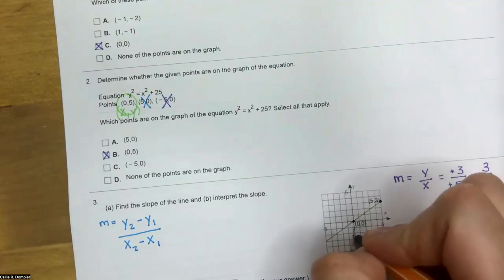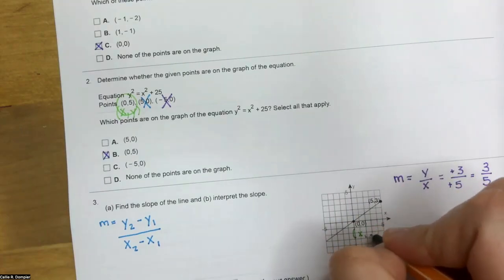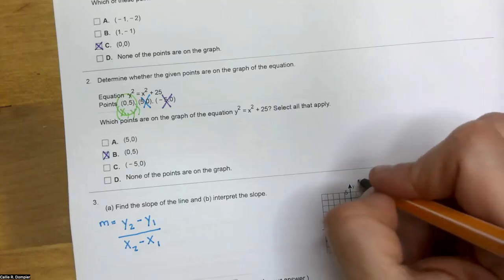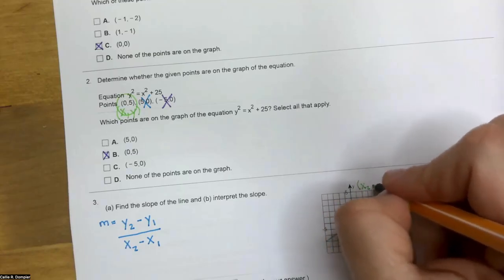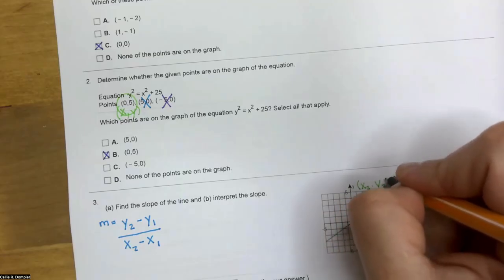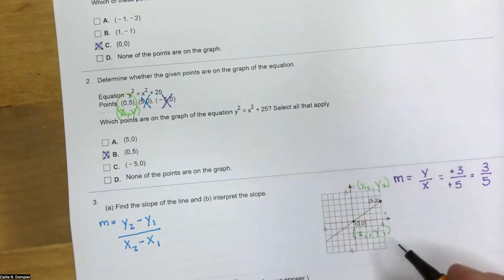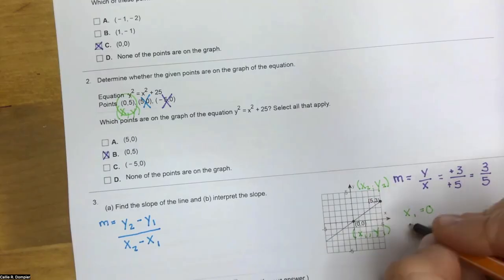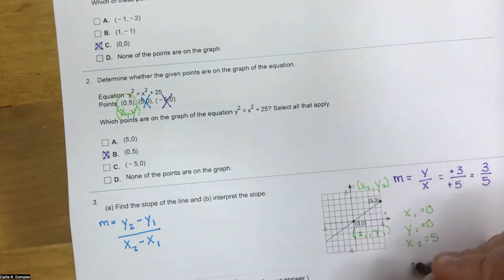I'm just going to say that this is x1 and this is y1. And I'm going to say this is x2 and y2. Okay, so I'm just going to plug those in. x1 is 0, y1 is 0, x2 is 5, and y2 is 3.